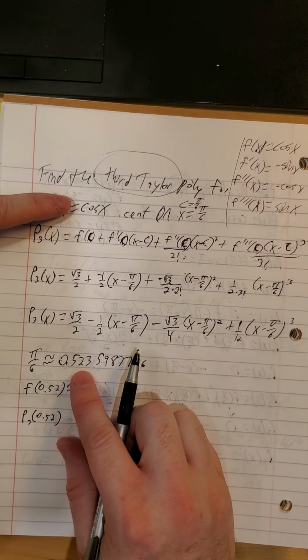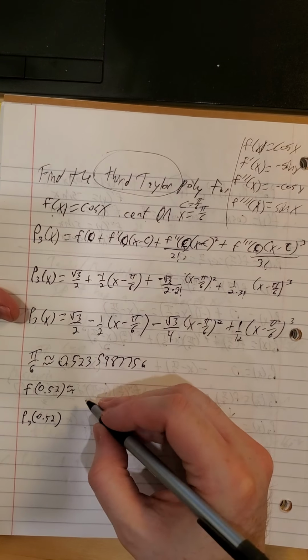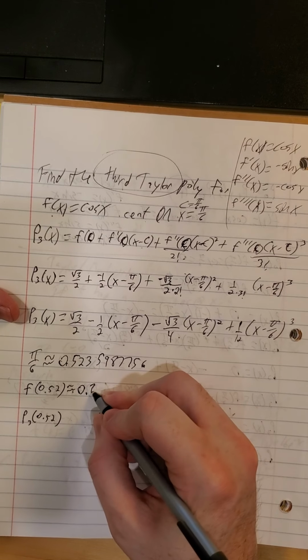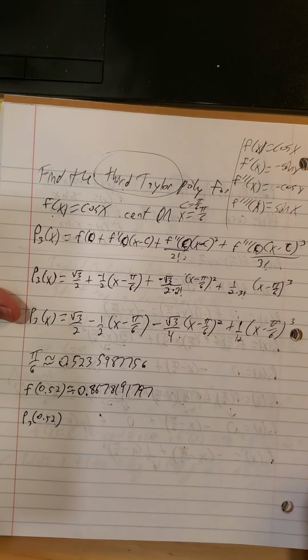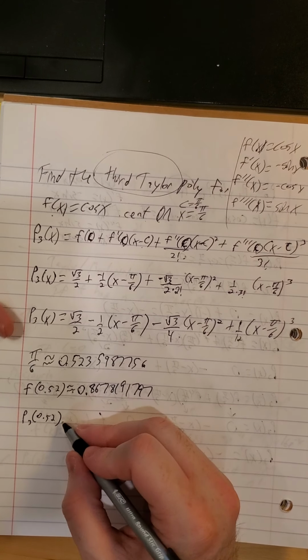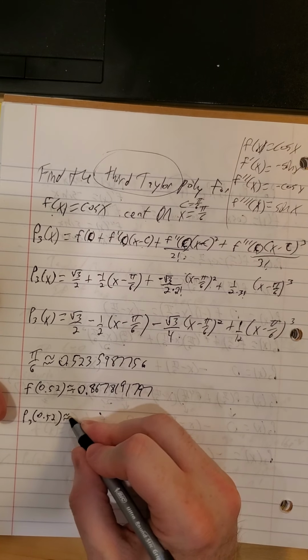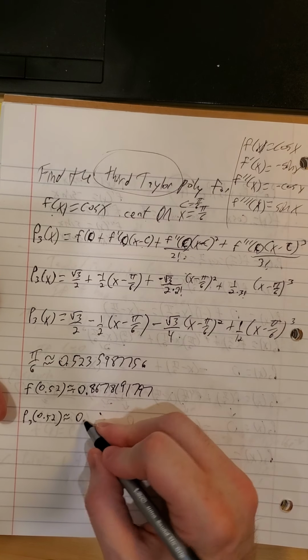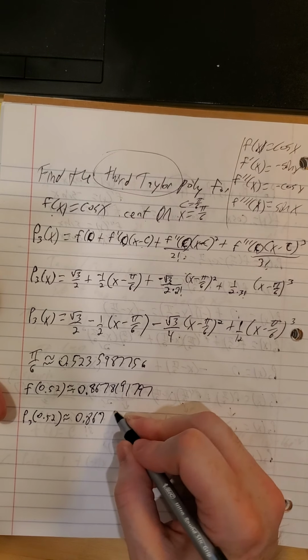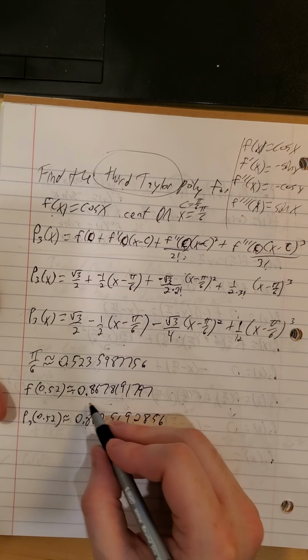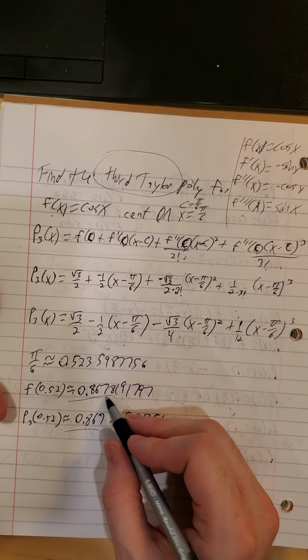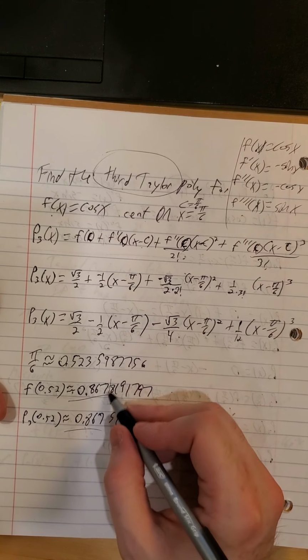Cosine of 0.52, we get approximately 0.867819179, etc. P sub 3 of 52 hundredths, 0.8675192856. So again, the first few digits are pretty close.